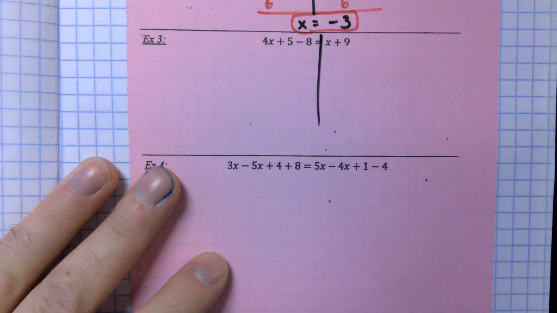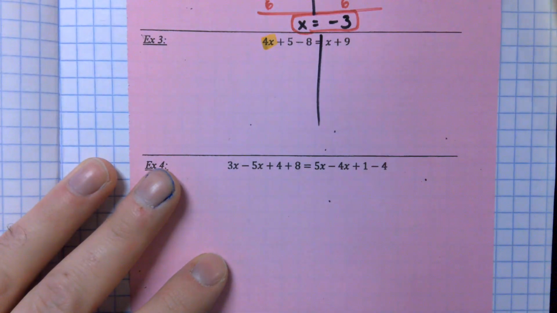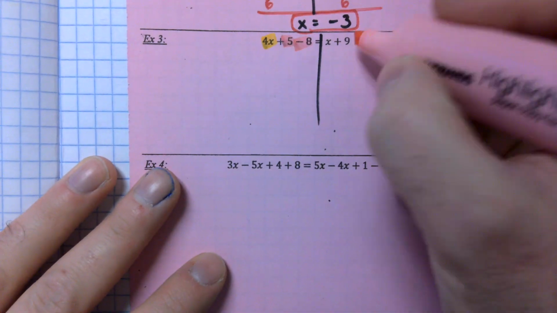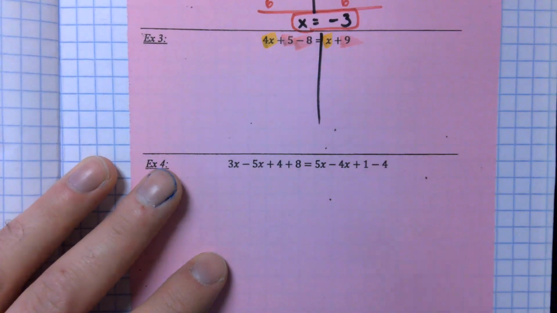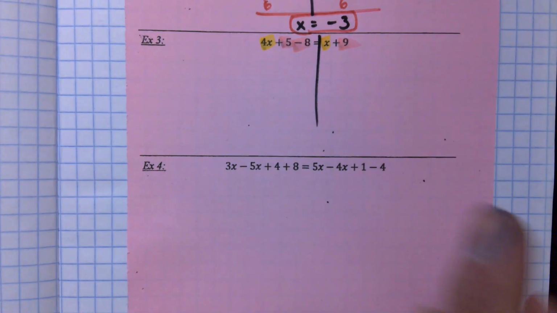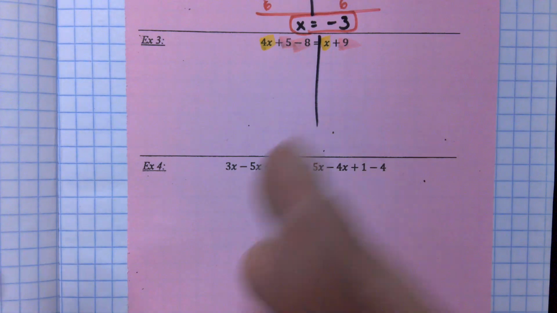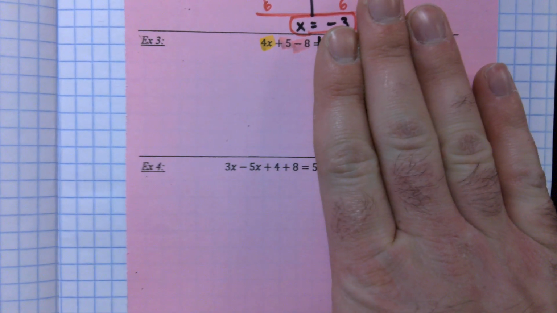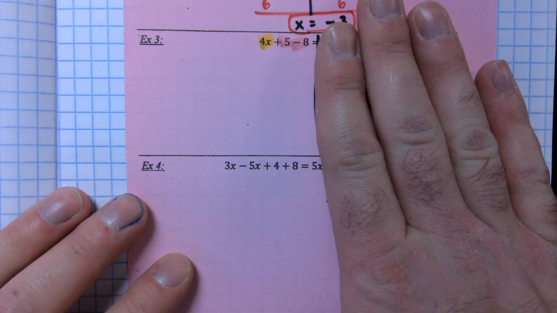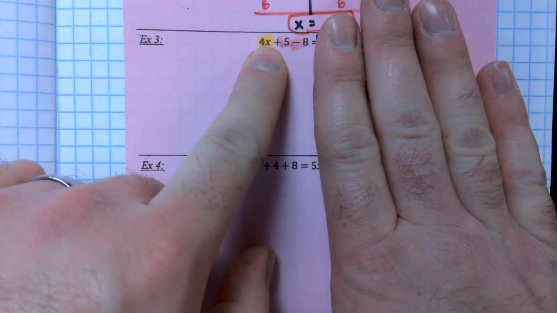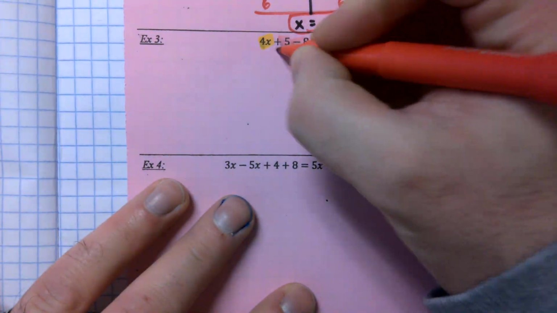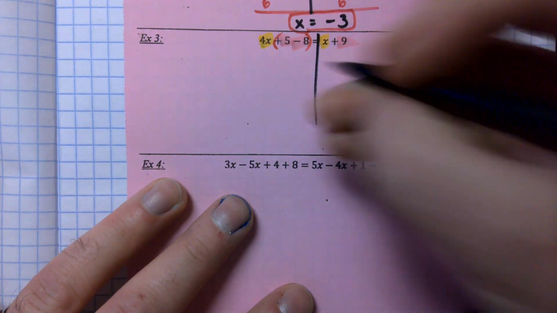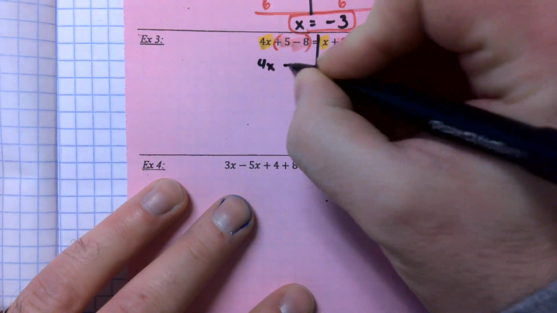Next one. 4x is yellow. 5 is pink. -8 is pink. 9 is pink. X is yellow. Just like Jada said, I want to check if I can combine like terms on the same side first. On the left side, are there any 2 terms of the same color to combine? Yes. This time there are. What is positive 5 minus 8? -3.